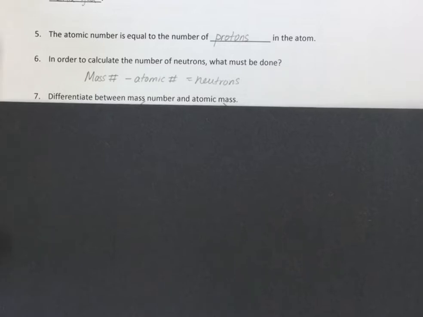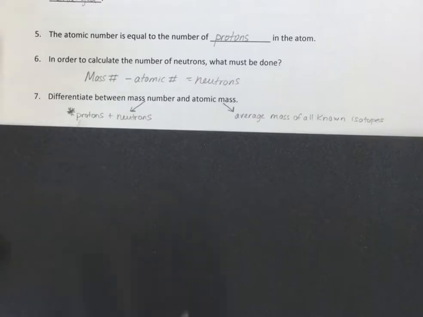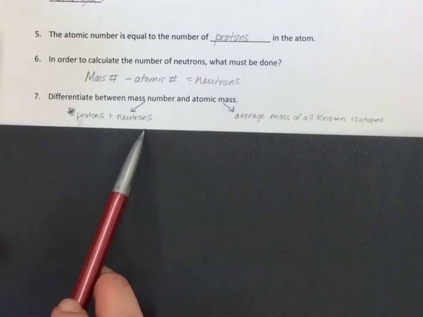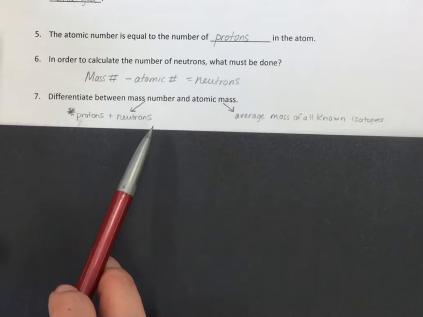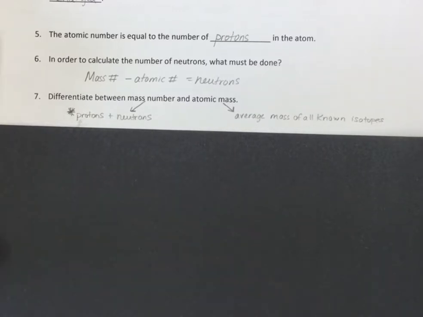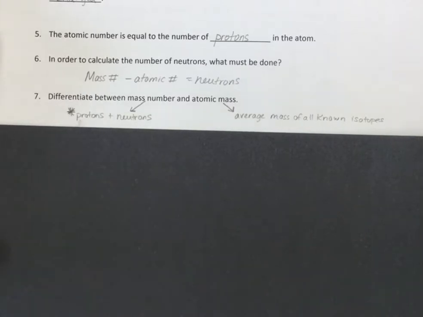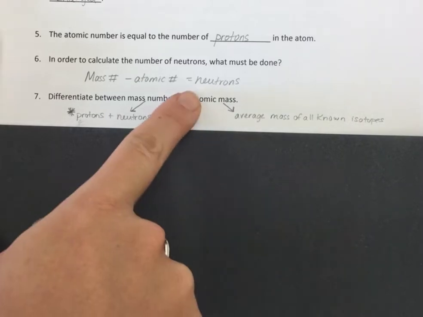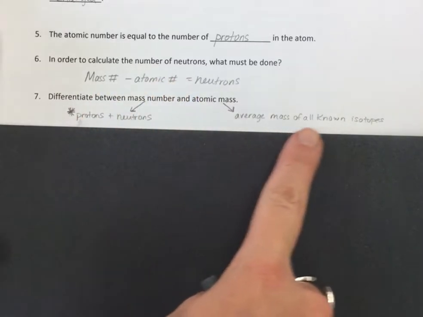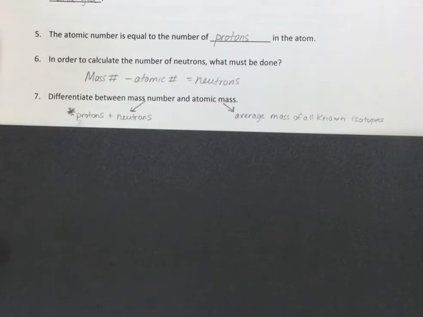And then tell the difference between mass number and atomic mass. Well, as I just said, mass number is protons plus neutrons in an atom. It's always a whole number because you can't have 0.2 of a proton or 0.2 of a neutron. And I put this little asterisk right here because it cannot be found on the periodic table. Mass number has to be either calculated by adding protons and neutrons or given. While the atomic mass is the average mass of all known isotopes of that element, and that is what is found on the periodic table.